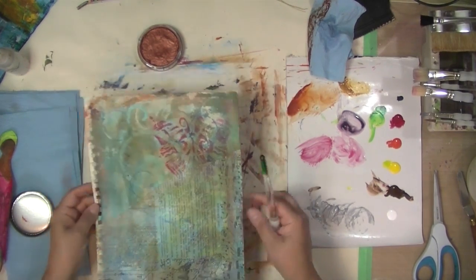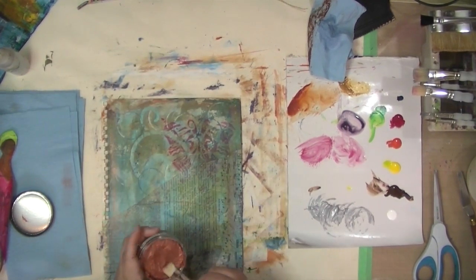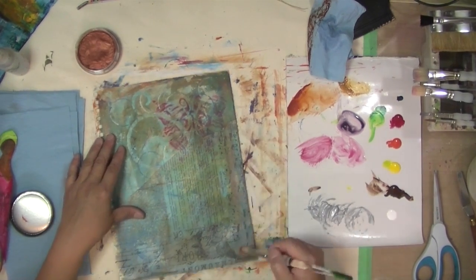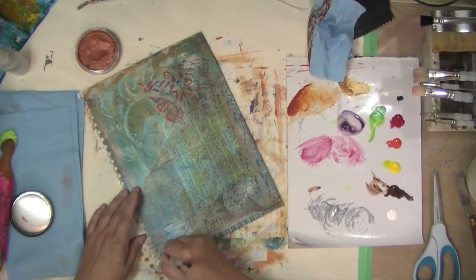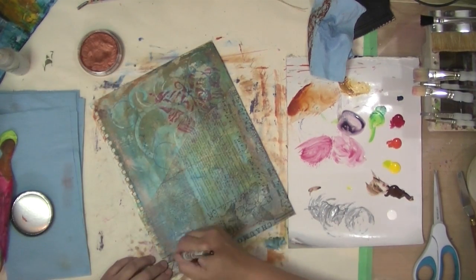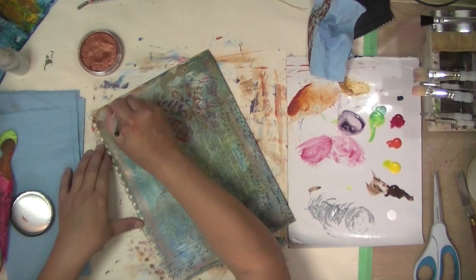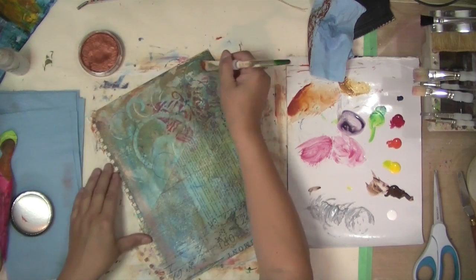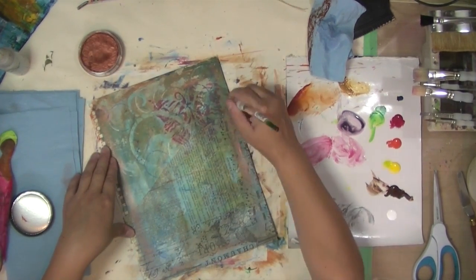I don't know if you can see that. Just be careful when doing this on the paper.